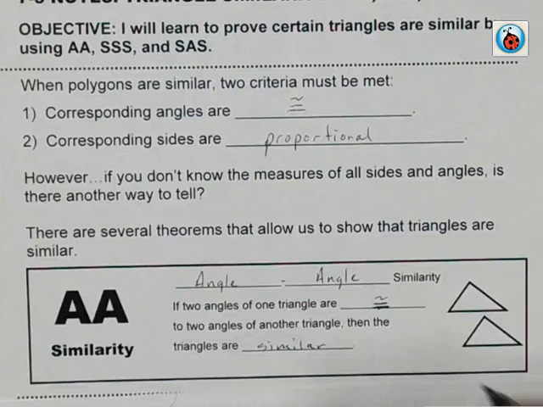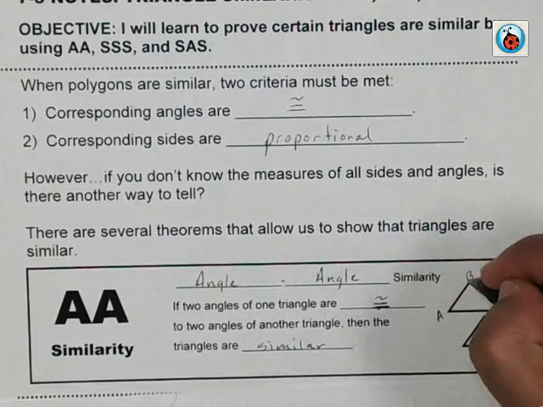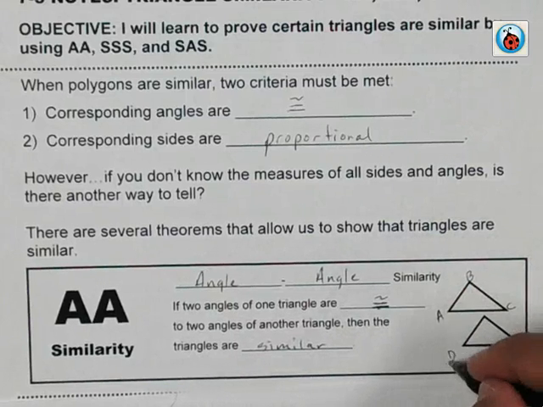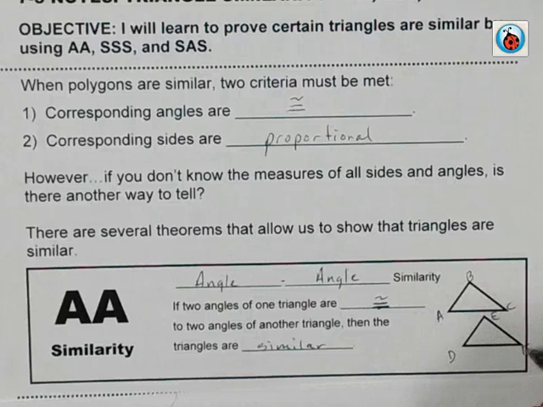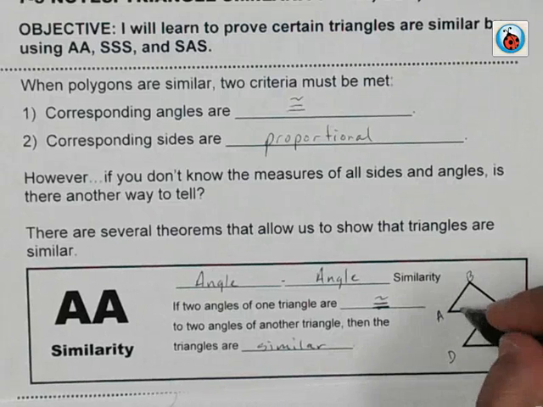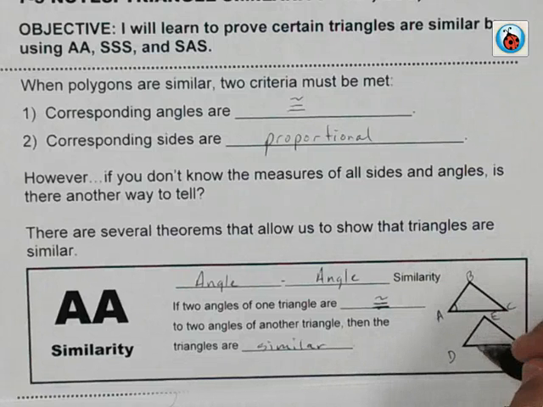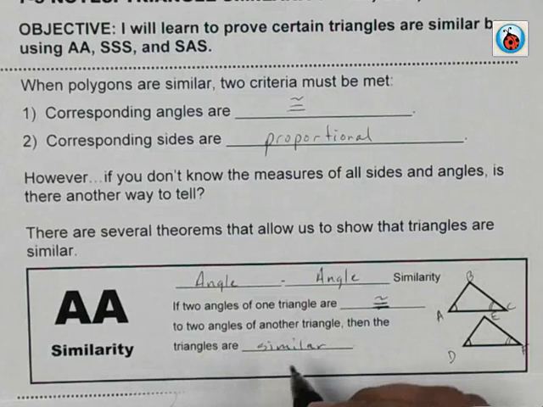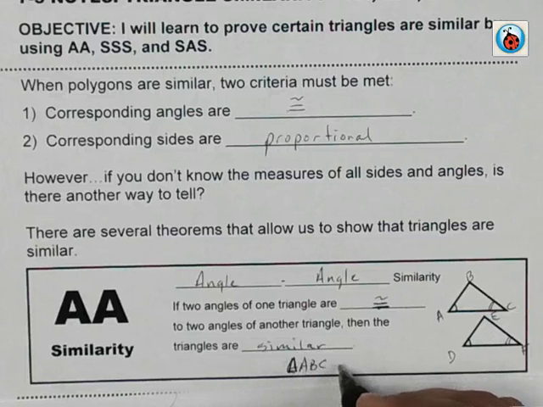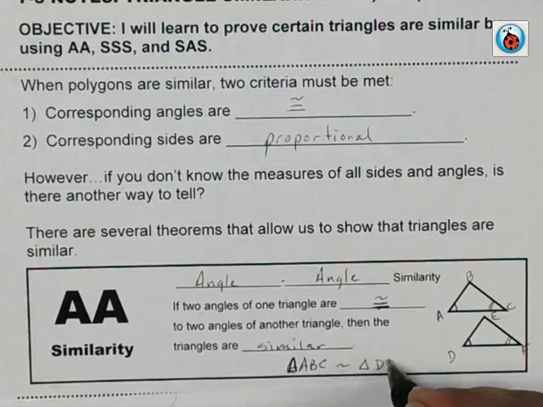So if I call this triangle ABC, and this triangle DEF, all I need to know is two pairs of corresponding angles. If A is congruent to D, and C is congruent to F, then triangle ABC is similar to triangle DEF.